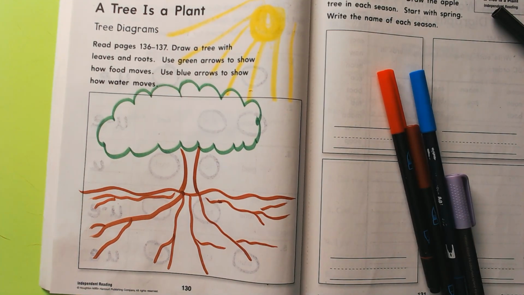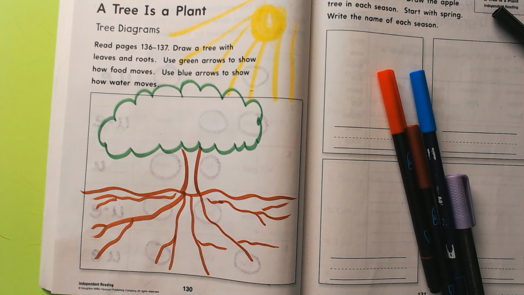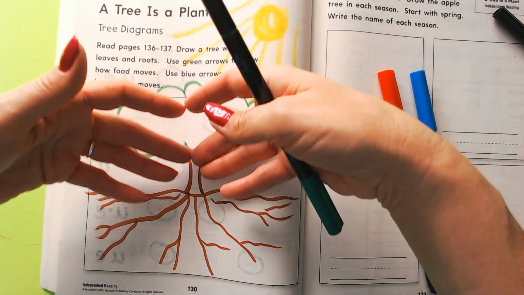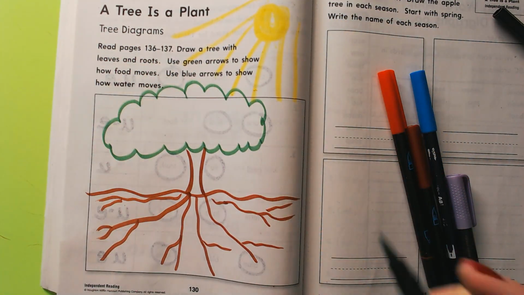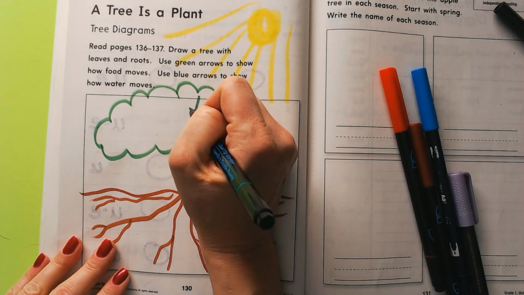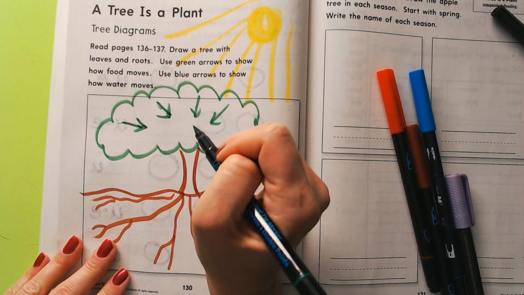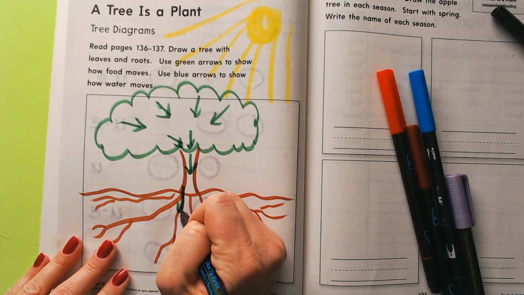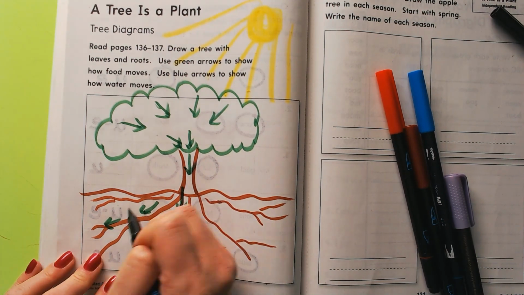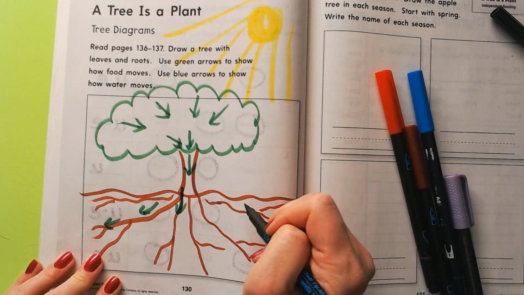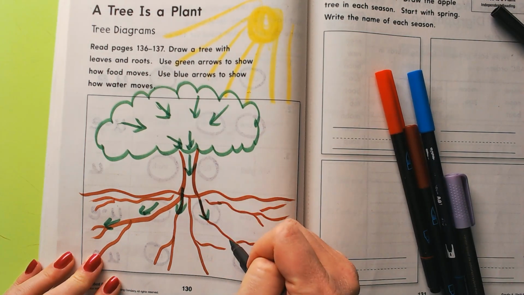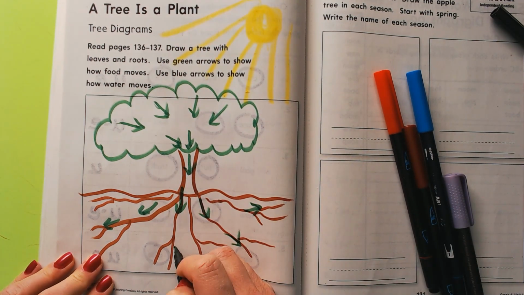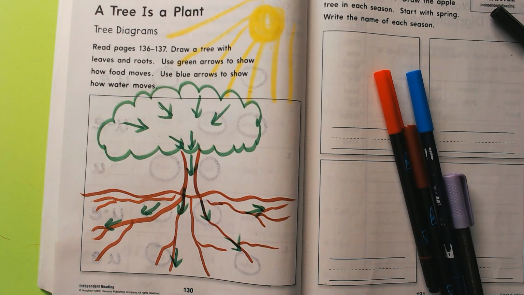So now let's go ahead and do our arrows. Draw green arrows to show how the food moves. Remember how the food moves? It goes from the leaves to the branches to the trunk to the roots. Okay, so it's going like this, and it keeps on going down through the trunk into the roots. So it's made up here in the leaves because of the sun giving the leaves energy. That's their food. And then that energy gets down into the ground. So let's use our green arrows because it told us to.